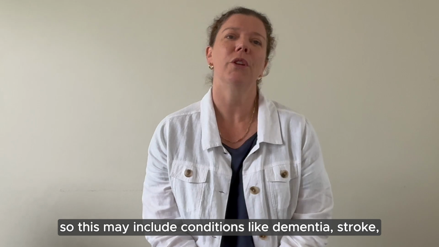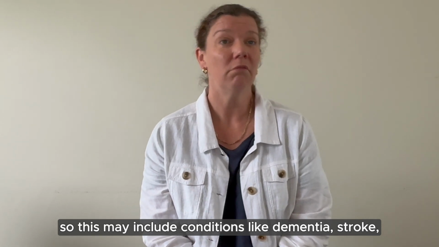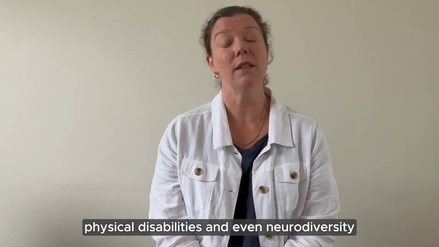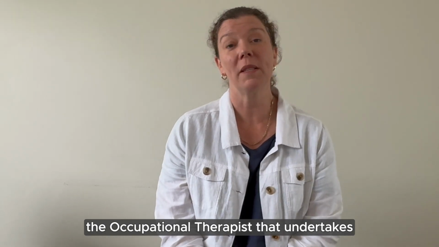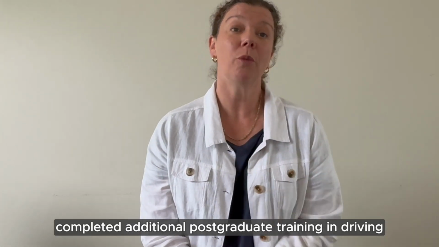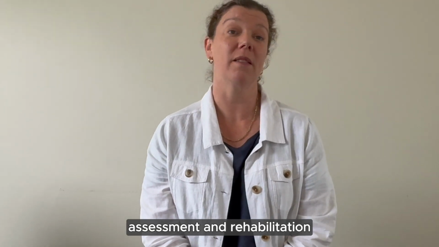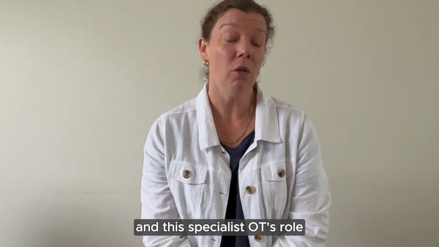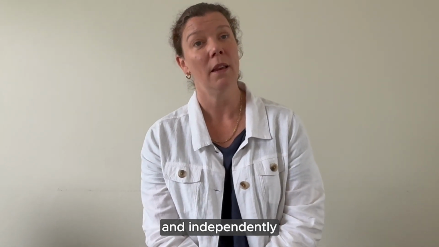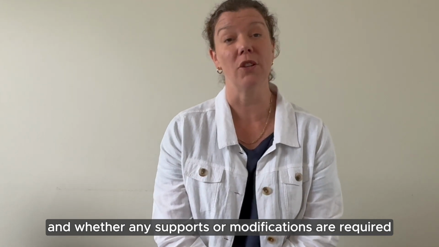So this may include conditions like dementia, a stroke, brain injury, neurological conditions, physical disabilities, and even neurodiversity. The occupational therapist that undertakes these assessments has completed additional postgraduate training in driving assessment and rehabilitation. And this specialist OT's role is to assess whether the person can drive safely and independently and whether any supports or modifications are required.